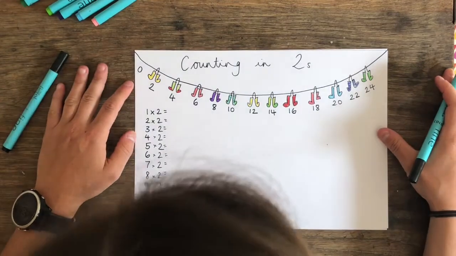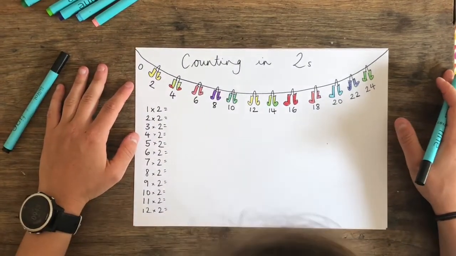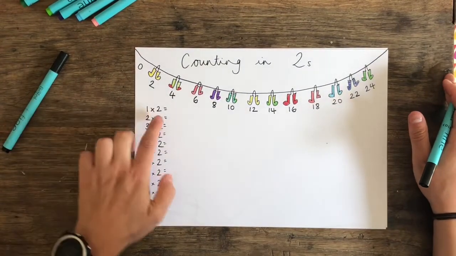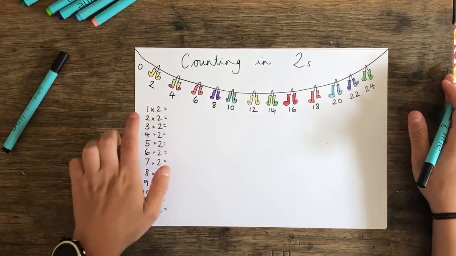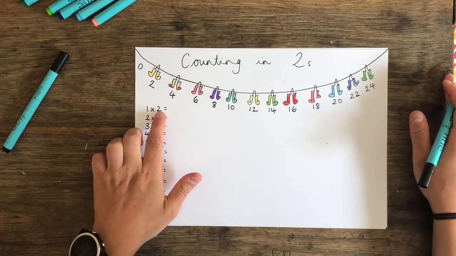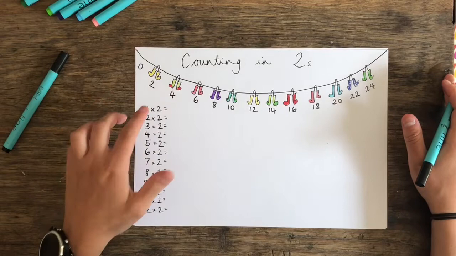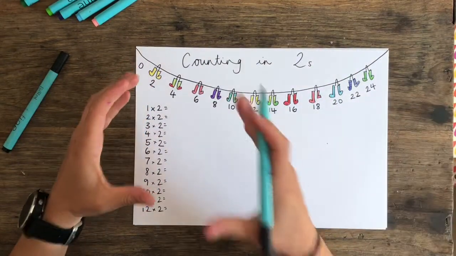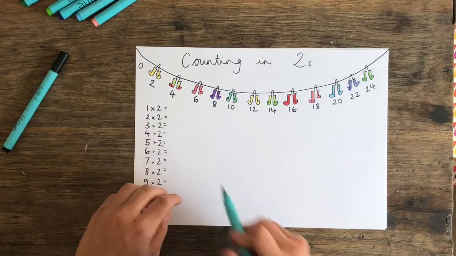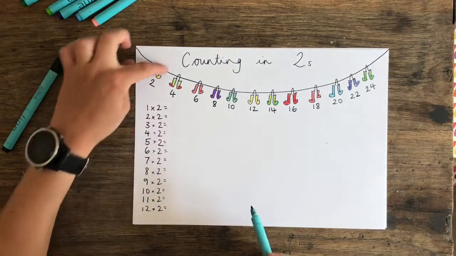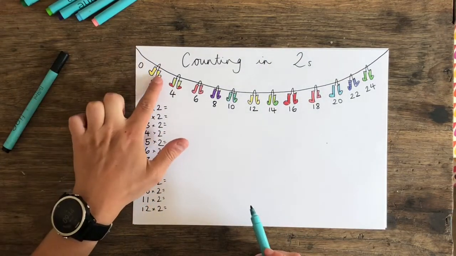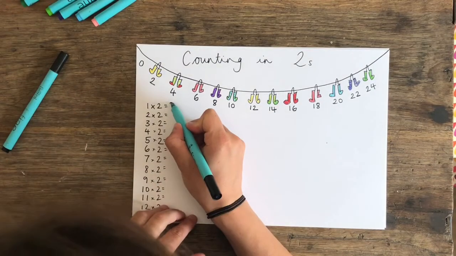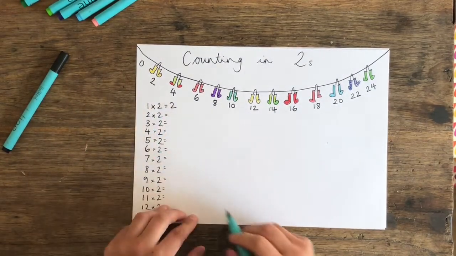we're having. If I said to you, I've got 1 times 2. So 1 multiplied by 2. That's just like saying I've got 1 pair of socks. And how many socks do we have if I've got 1 pair? 1, 2. I've got 2. 1 times 2 is 2.